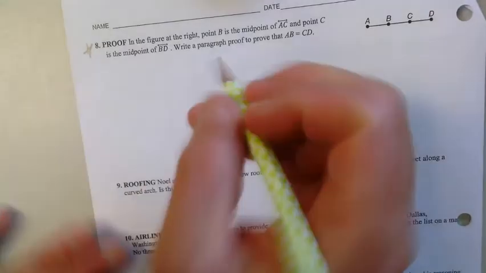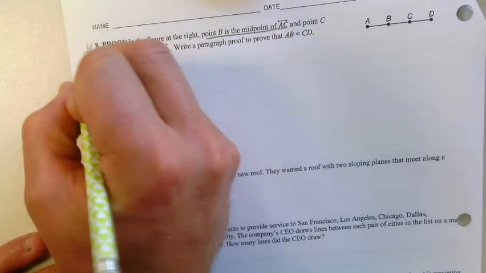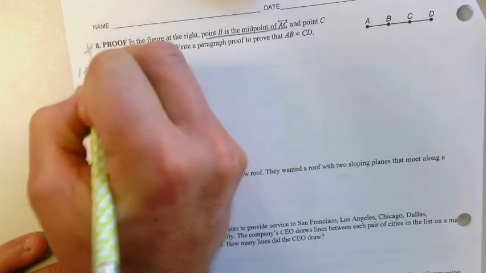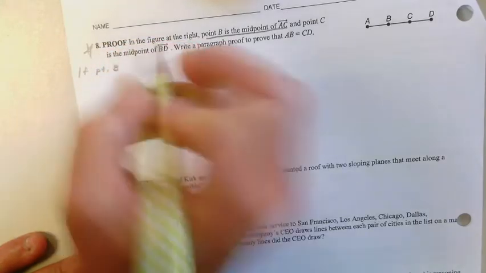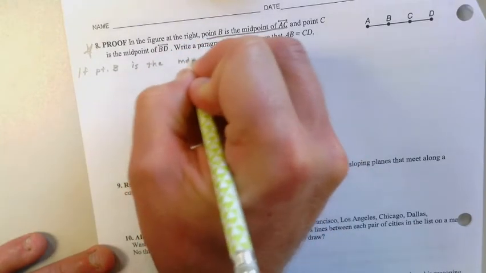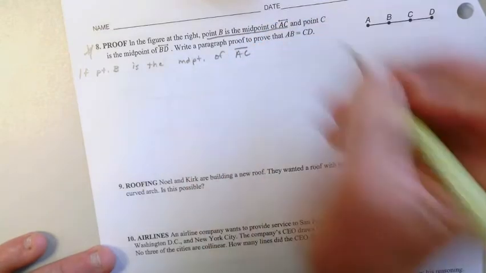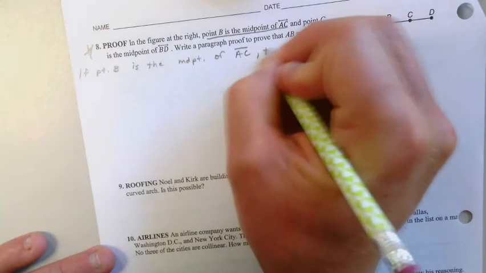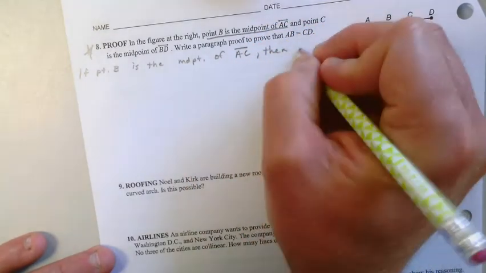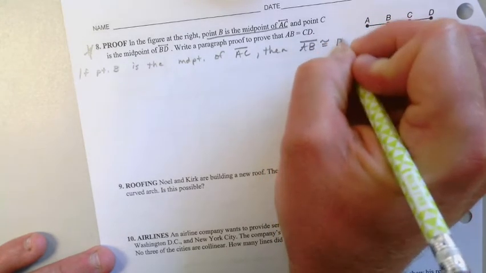So when you do a paragraph proof, we want to start with the individual given parts. So if point B is the midpoint of AC, that should be a segment, not a line, then AB is congruent to BC.